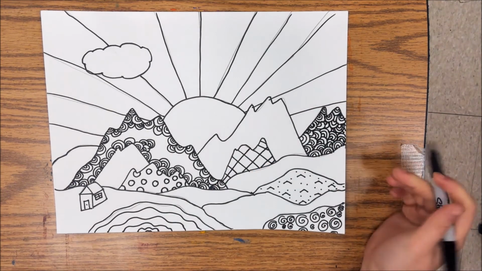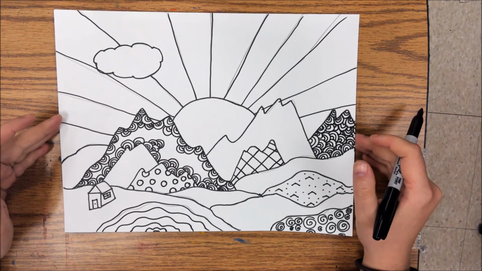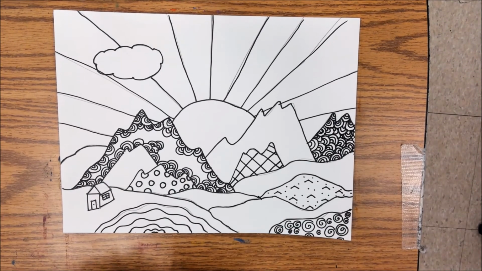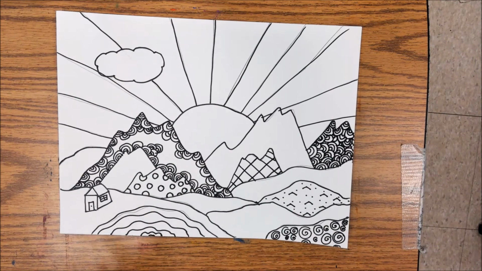All right, I'm going to change my mind and fill it in more instead of less on that one, because I really liked the way it was looking. And this is where I'm going to stop. So I ended up with 7. You could definitely do more than this if you want to, but please make sure you have at least 6 patterns throughout your landscape.